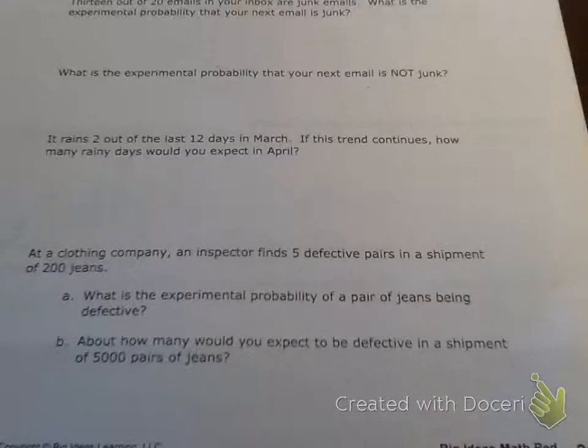Alright, moving on to the second half of that page. It rains 2 out of the last 12 days in March. If this trend continues, how many rainy days would you expect in April? So, there are 2 out of 12 rainy days. 12 would be the total number of days. And to figure out how many days we would guess it would rain in April, we have to use the total number of days in April, which is 30, I believe.